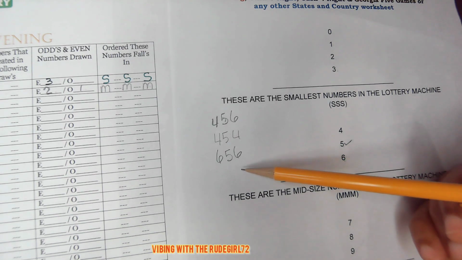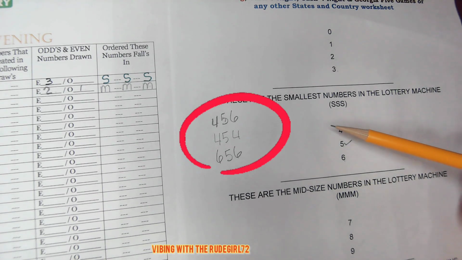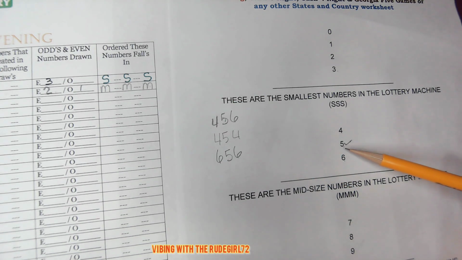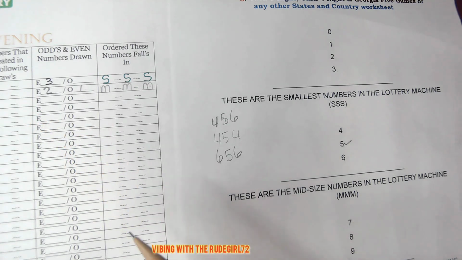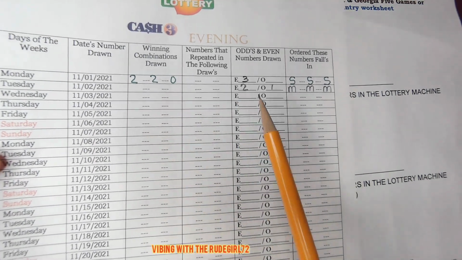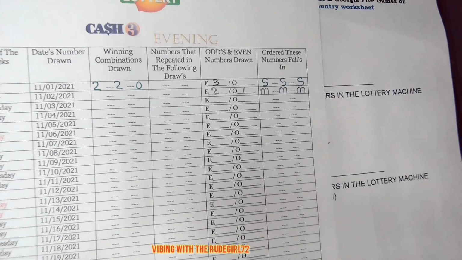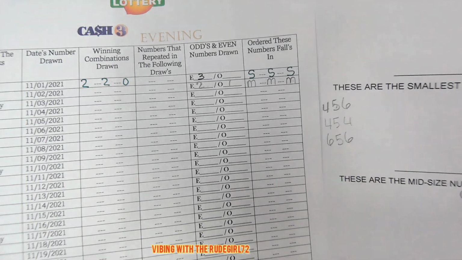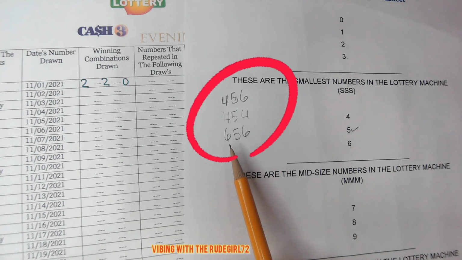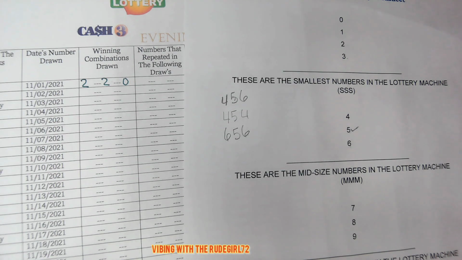So I have 3 sets of combinations right here. This combination will give you 27 different combinations, but right now we are only going to do 3 sets because we are going to use the previous numbers that showed up. We are going to use these numbers here to give us the rest of the actual numbers that we needed to play. So my final prediction will be 4, 5, 6, 4, 5, 4, 6, 5, 6 for the upcoming Cash 3 evening draw prediction.